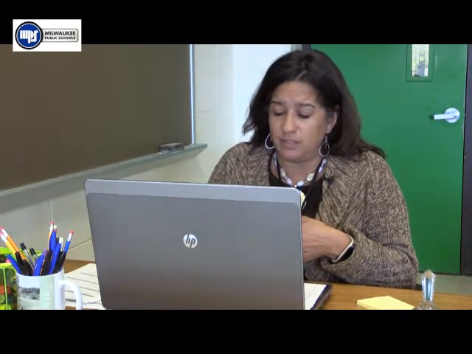So as I considered mine, I thought about what the data told me about the skills that my students were at. And I had to come up with an assessment that could be replicated 2 or 3 times throughout the year so I could target growth.